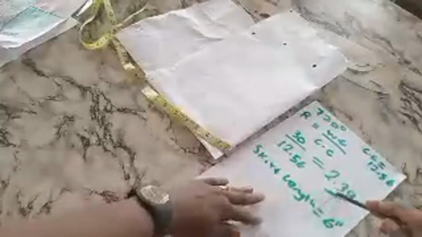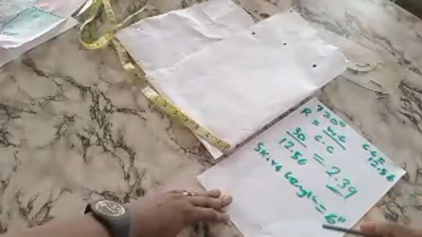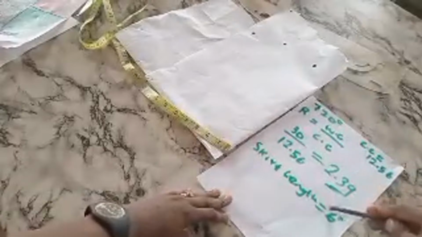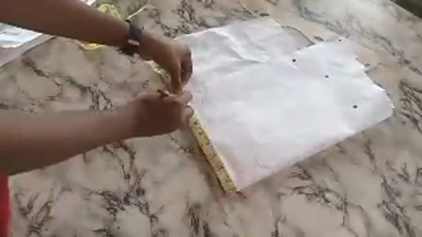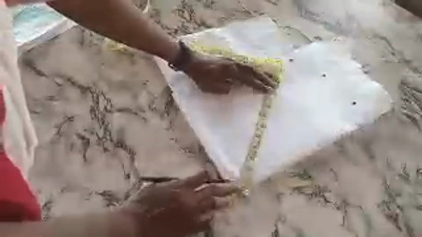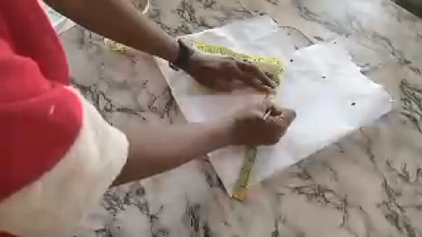Remember, this is the radius we calculated, and this is our skirt length. So skirt length plus 2.39 making 8.39. So I'm going to go ahead right now and mark 8.39. Okay, mark it round like that. All right, so you're taking this mark round the radius, 8.39.